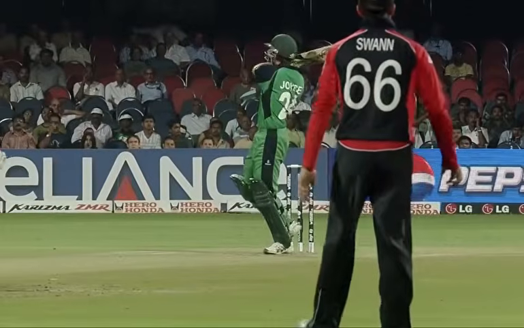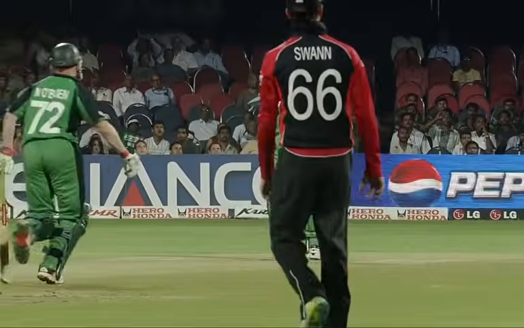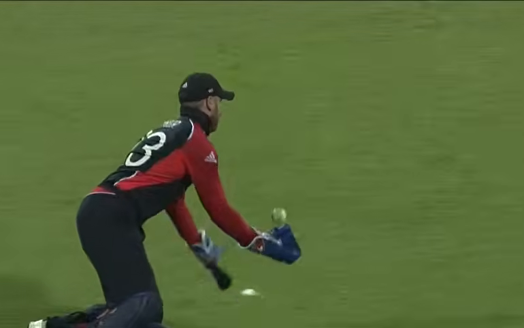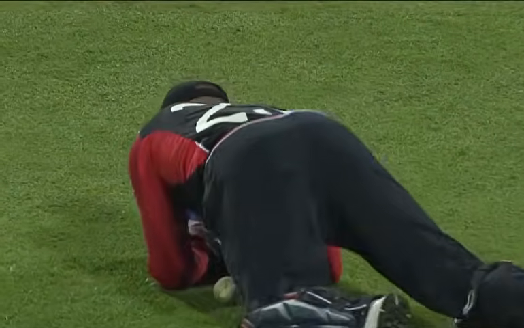Well, he had to go backwards. There's enough of a thick edge that's carried it because of the extra pace of Bresnan. He's swirling, it's gone back over his head, and the hard hands, because he hasn't been able to quite judge the pace of the ball coming down.